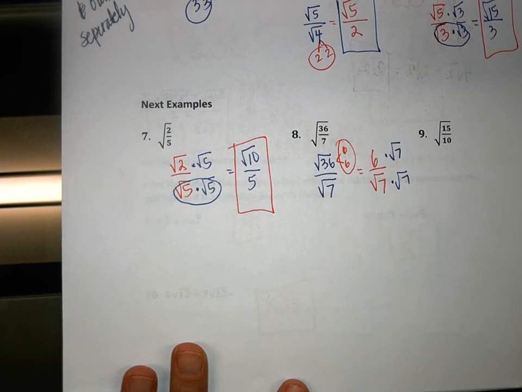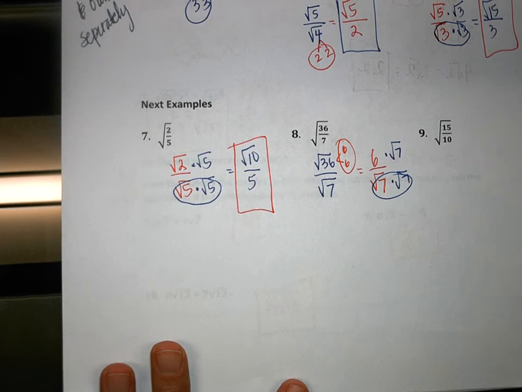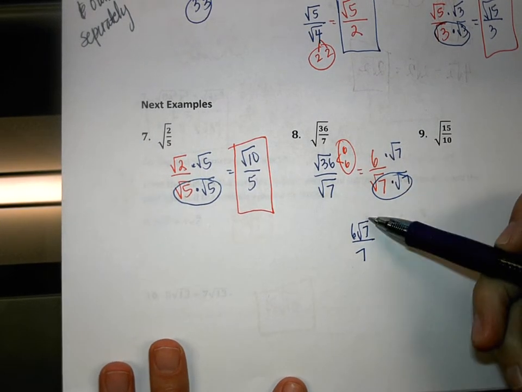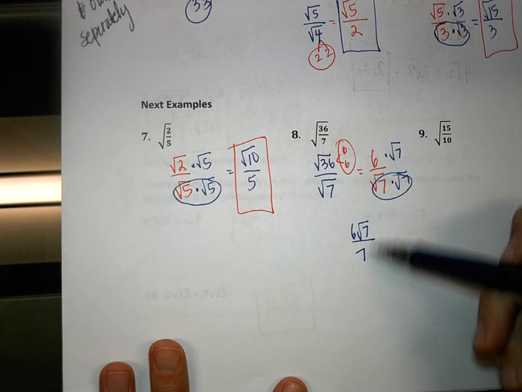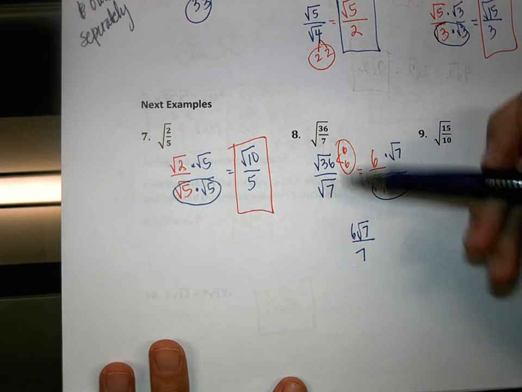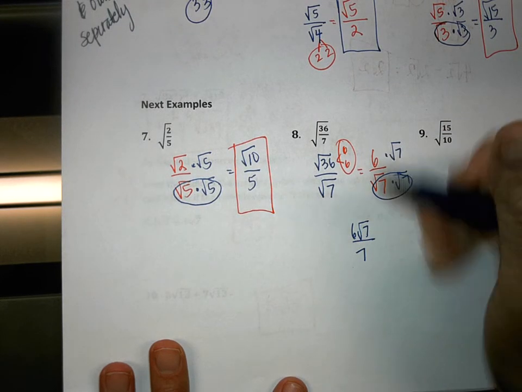Whatever we do to the bottom, we do to the top. This makes a pair of 7. So what will my answer now be? 6 root 7. Okay. Can I reduce these 7s? No. Why not? One's a root. Very good. Can I reduce 6 and 7? I could, if I could, but they don't reduce, right? Okay.